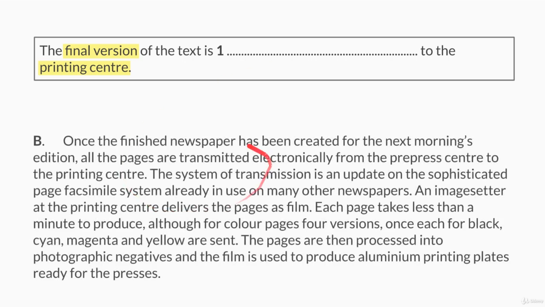So now let's check our matching paragraph. We're going to now start scanning for these keywords. So here we go. Well, right away I see it says finished newspaper. So finished newspaper is synonym language for final version. Let's see what else. I'm also looking for printing center. Here I see printing center. Here I see printing center again. Here it mentions something about versions, but I don't care about any version. I care about the final version. But I don't care about just any version. I care about the final version.